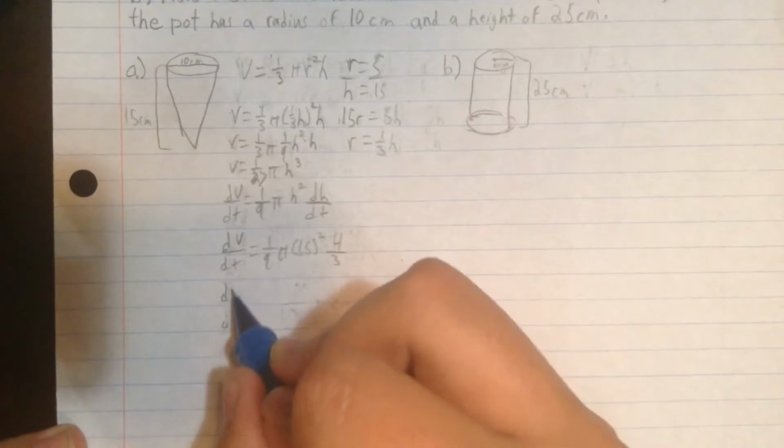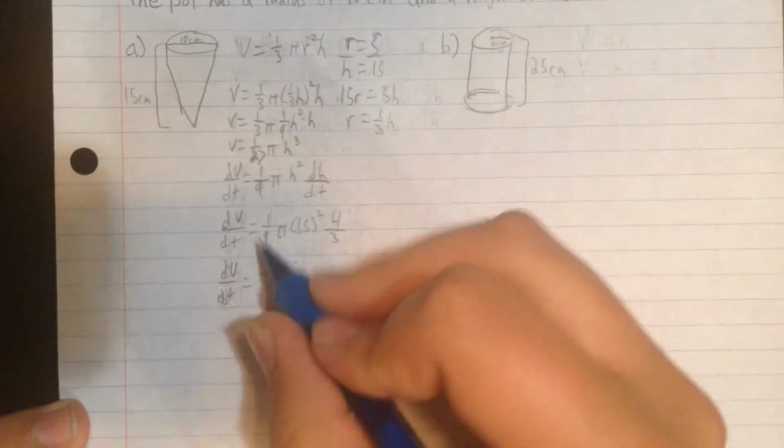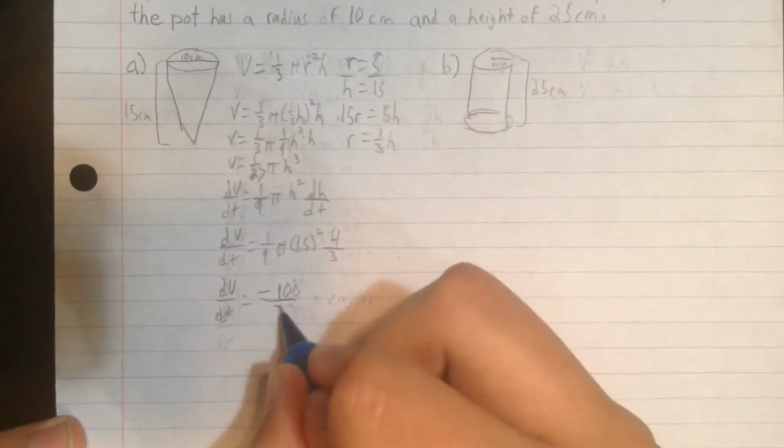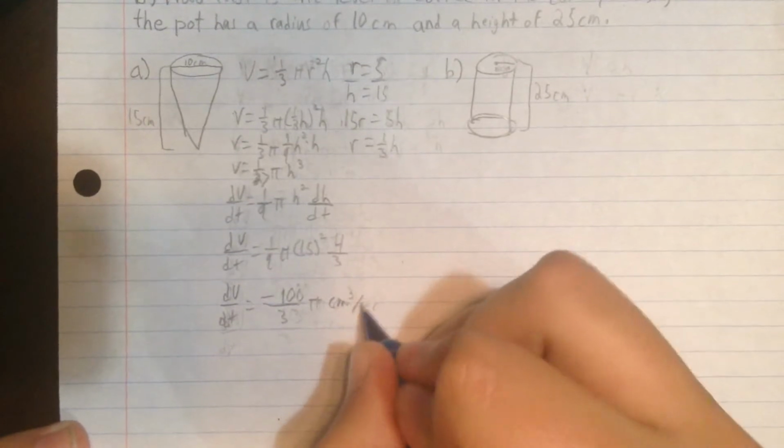And we will end up getting dV/dt will equal negative, because the level is decreasing, it will be negative 100/3 times pi centimeters cubed per second.